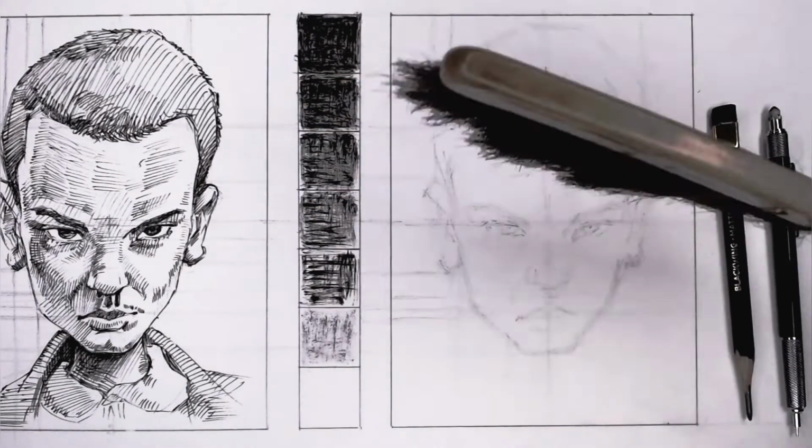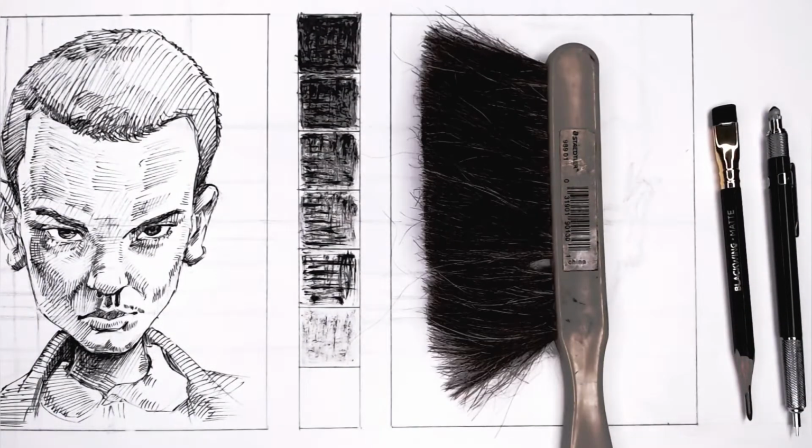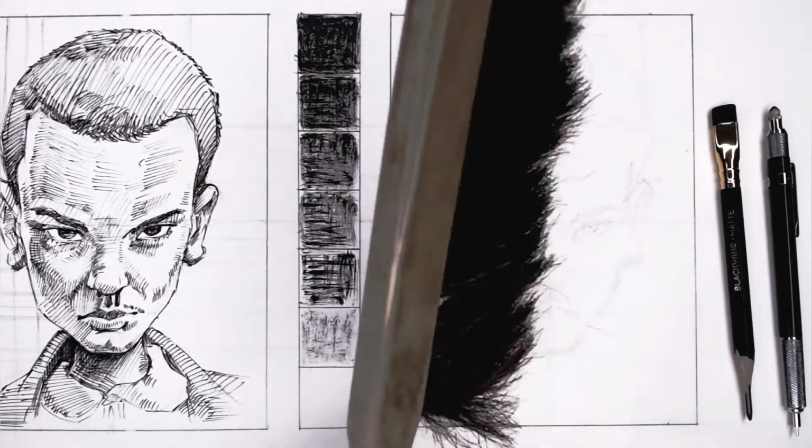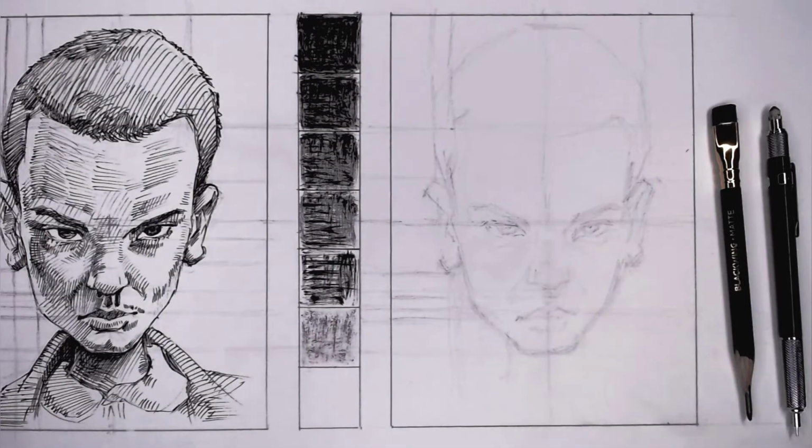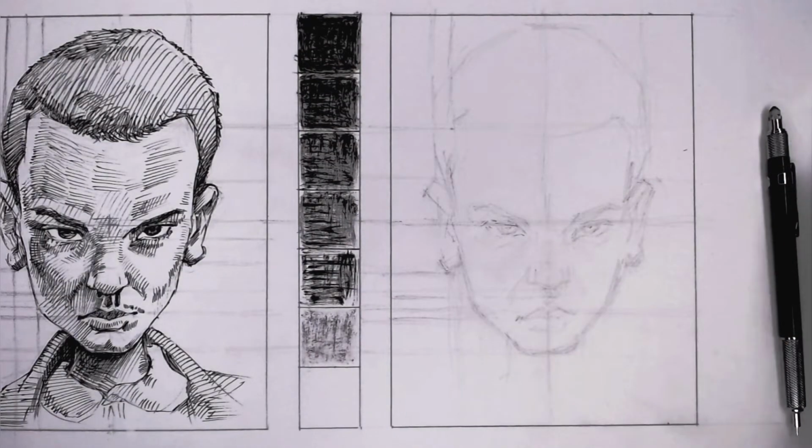So this brush has been with me probably for, I don't know, 15 years. Horsehair. Otherwise, graphite tends to get smudged.